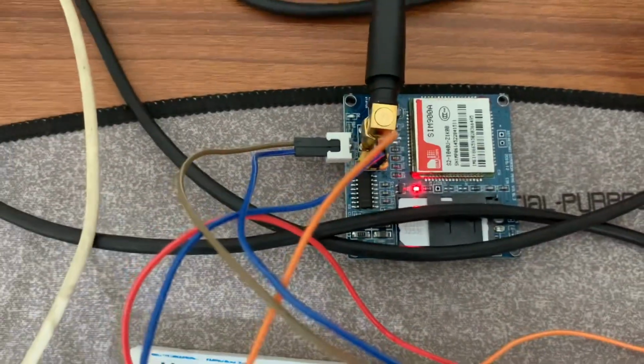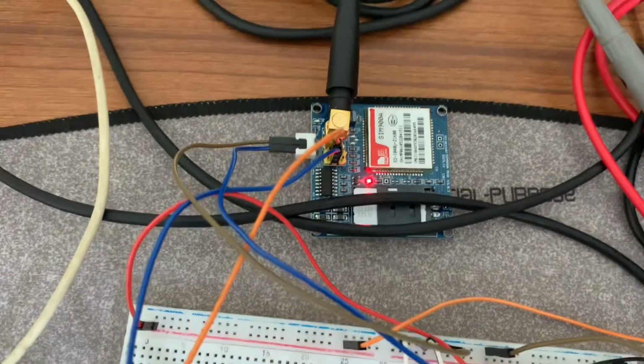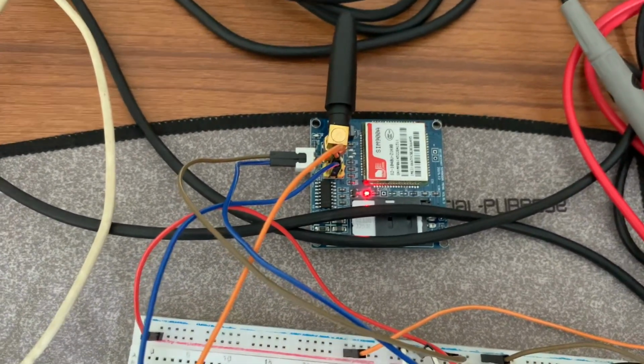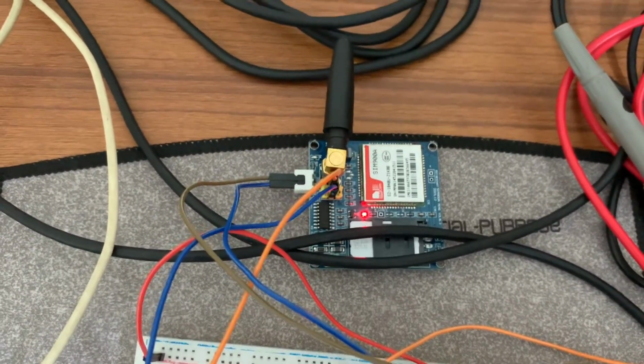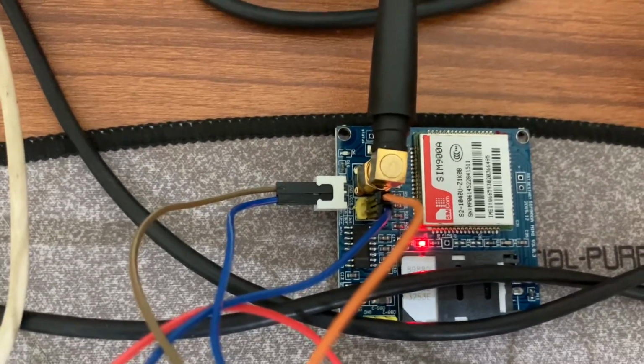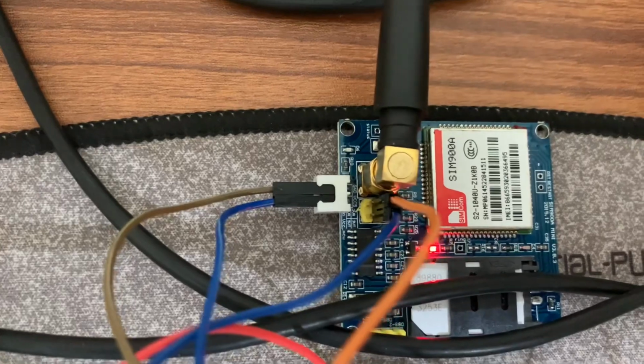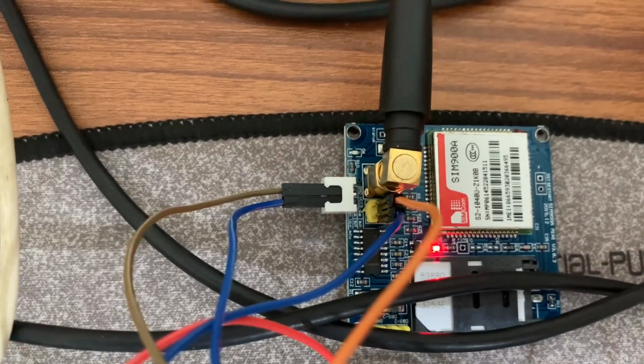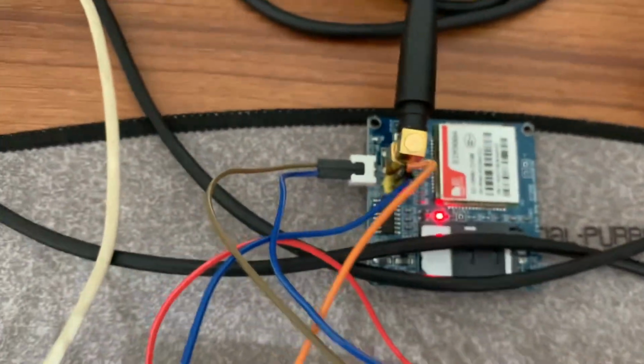Next, as the GSM device, I have used the SIM900A GSM module, which will be used to send SMS to the doctor regarding the health parameters. As you can see, the SIM900A GSM module has been established on the network, as the status LED is blinking once every 3 seconds.